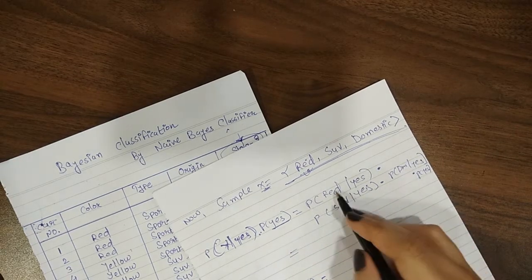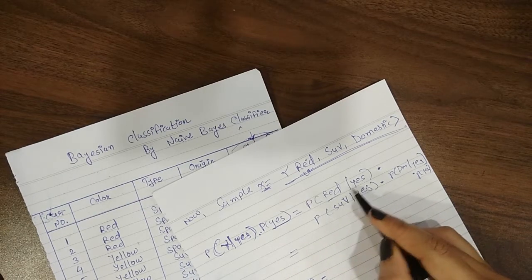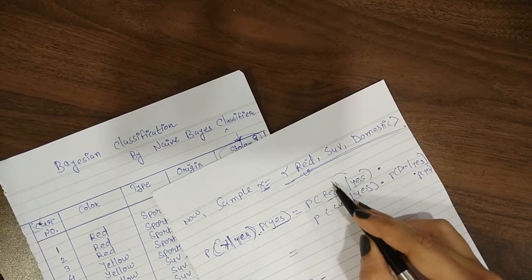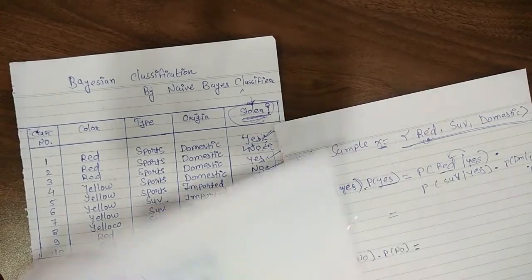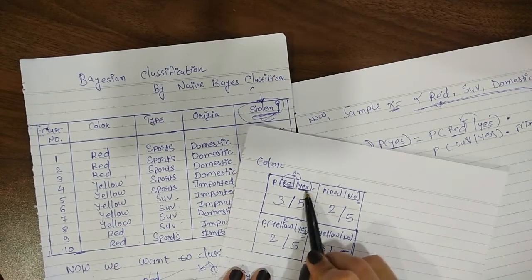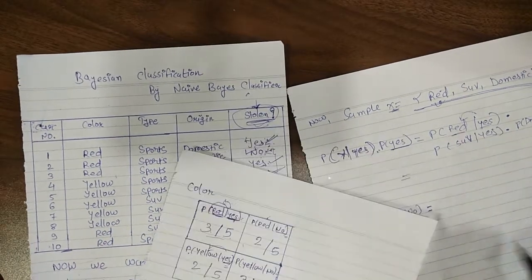So now it equals probability of stolen is yes and the color is red, that we already found is 3 by 5.